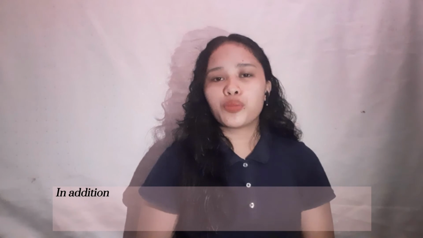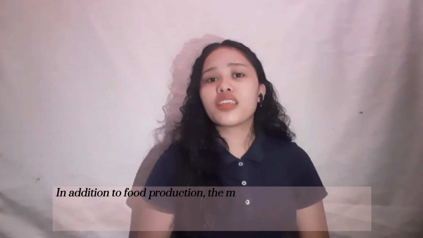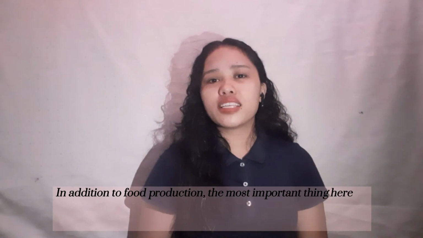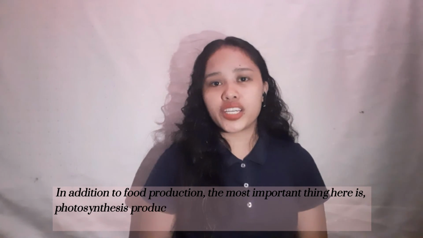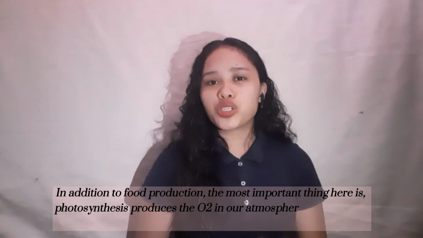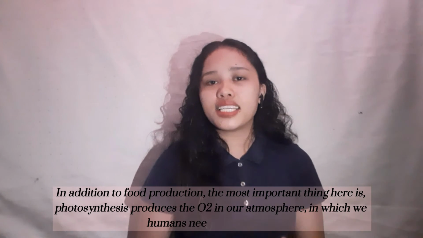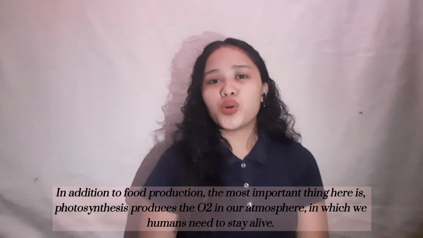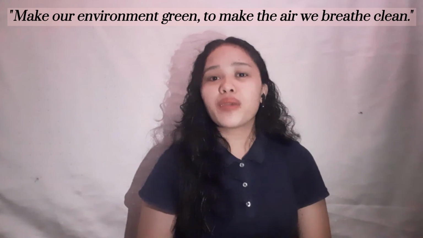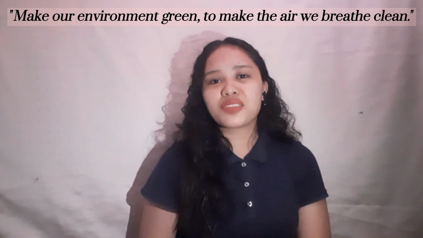In addition to food production, the most important thing is that photosynthesis produces oxygen in our atmosphere, which we humans need to stay alive. So we need plants like trees, or to make our environment green, to keep the air we breathe clean.